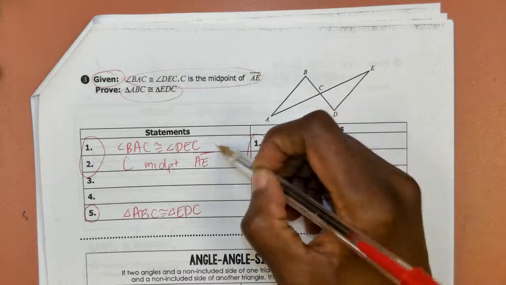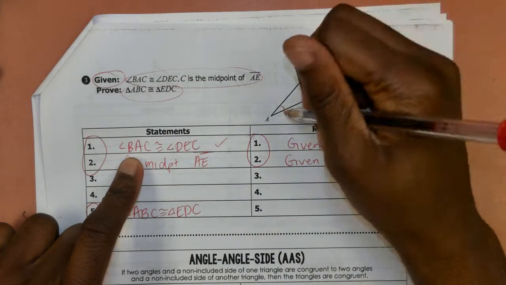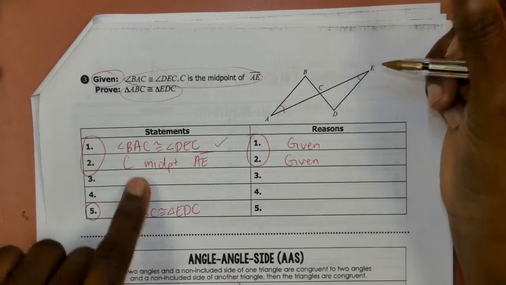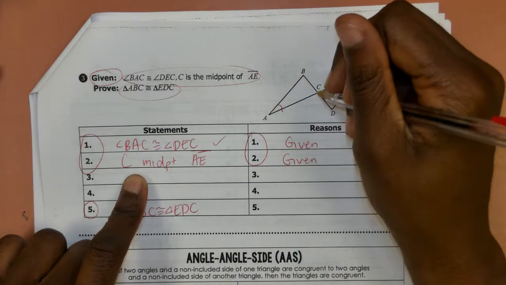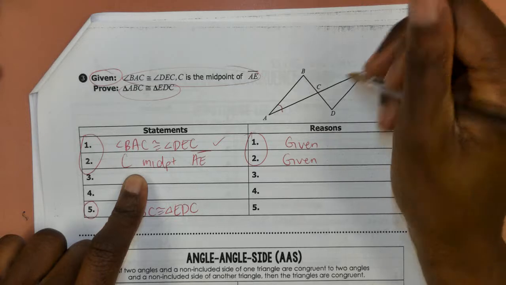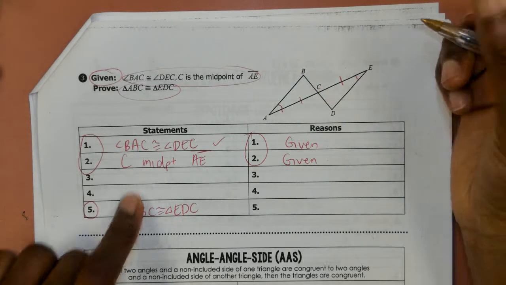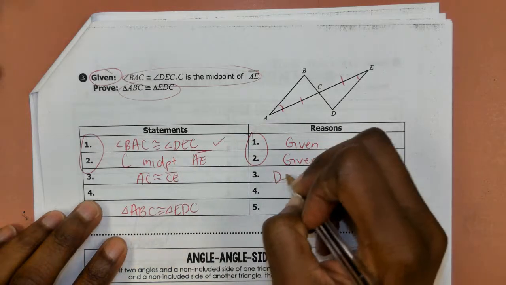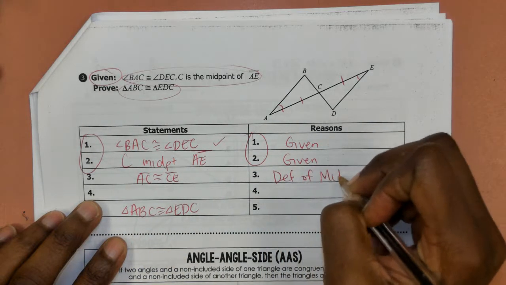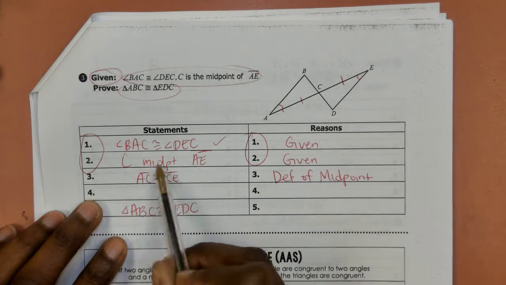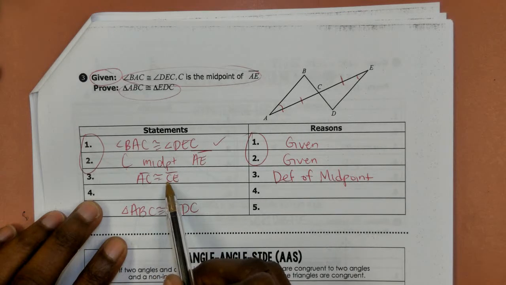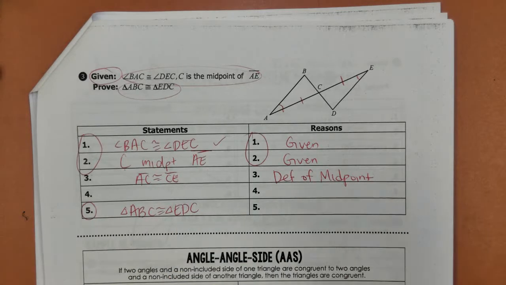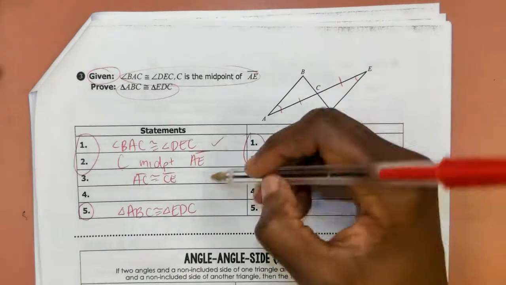This is already an angle, so we can put BAC, that's angle A, because that's the middle letter, and DEC are congruent. C is the middle of AE. C is in the middle of AE, means that these two sides are congruent. So AC is congruent to CE by the definition of midpoint. So hopefully you're recognizing if there's a midpoint and C is in the middle, it's going to be in both segments, and then AC is going to be one segment, and EC is going to be the other segment. That's all we can pull from the given information.